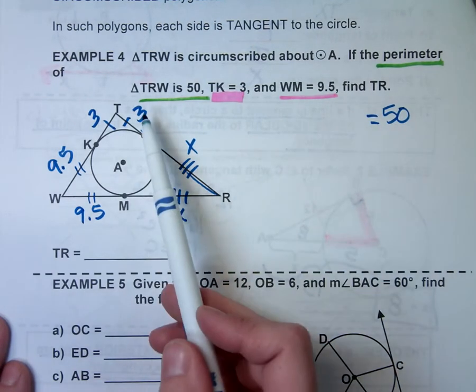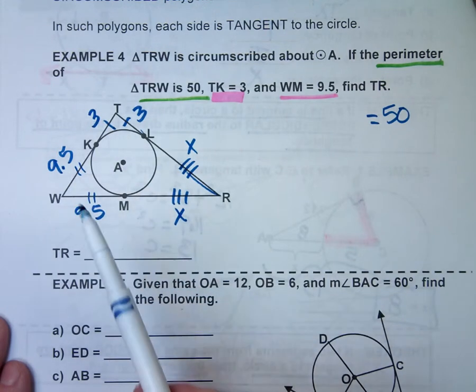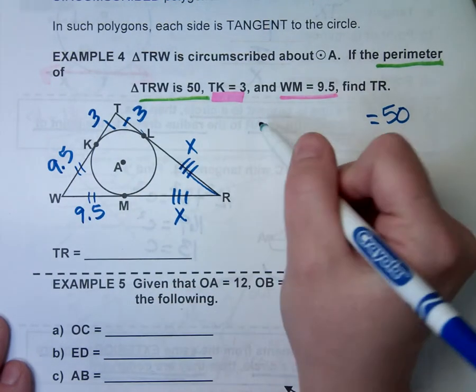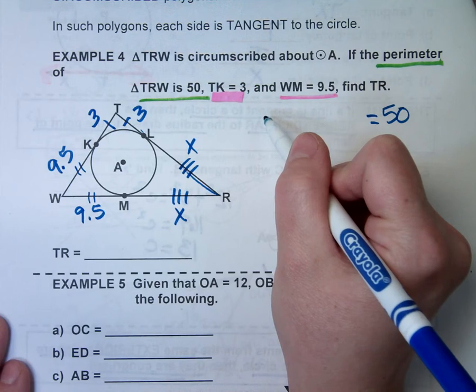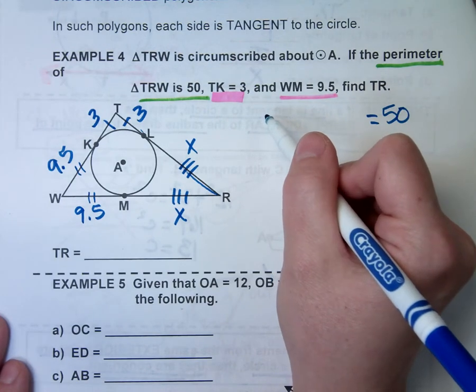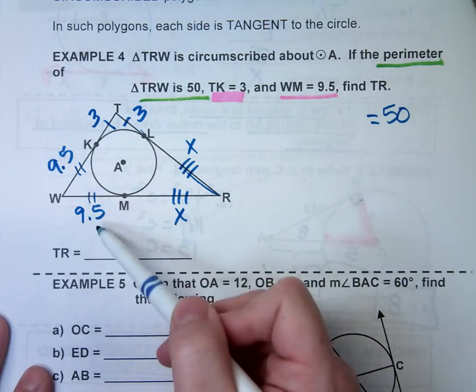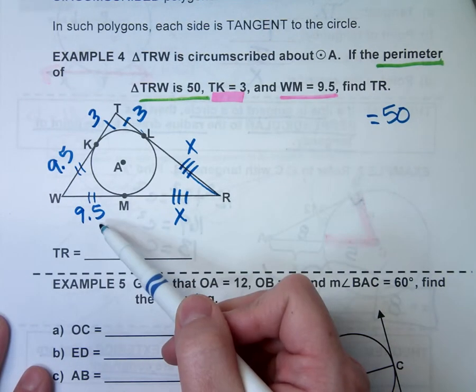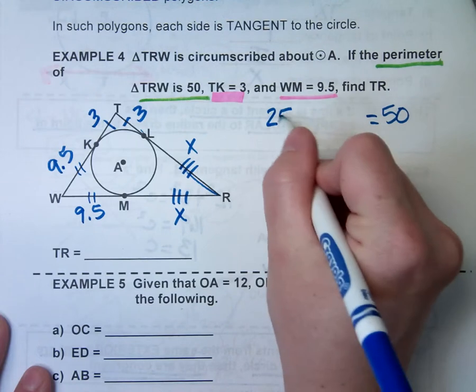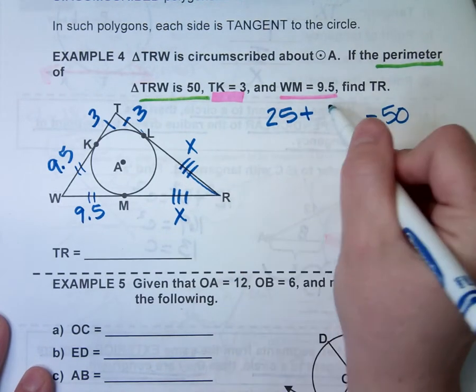Let's do a little combining like terms. What's 3 plus 3 plus 9.5 plus 9.5? 25. 9 plus 9 equals 18. It's 25, right? It is 25. 9.5 plus 9.5 is 19. Plus another 6 is 25. Okay, plus X plus X?